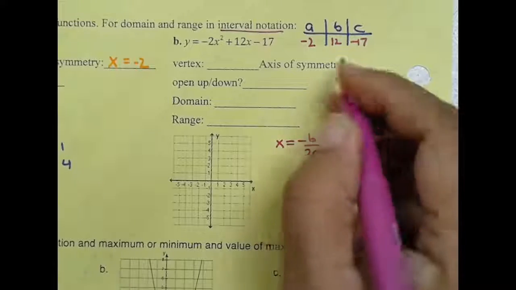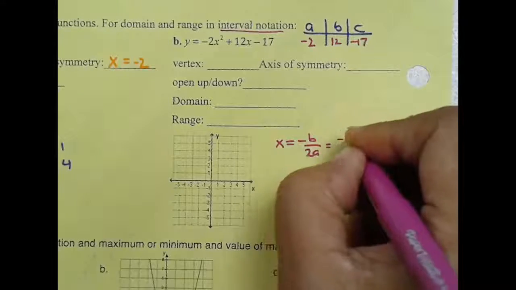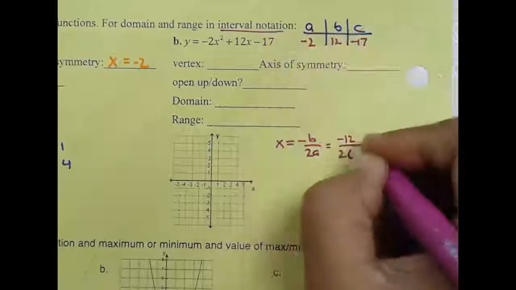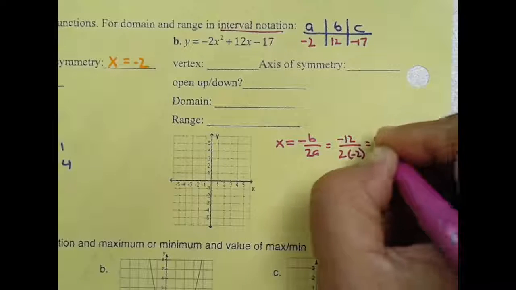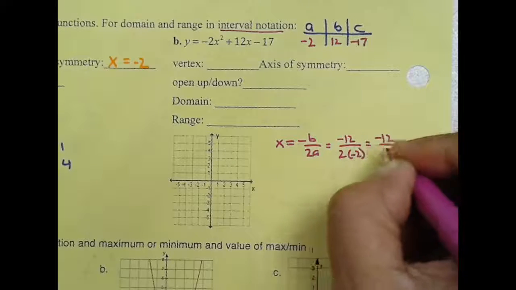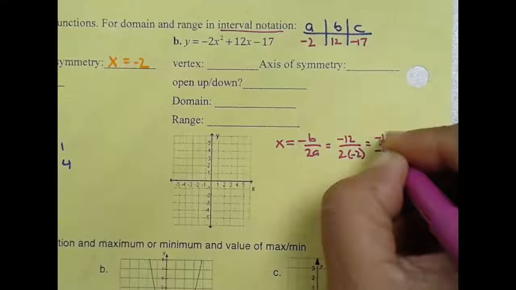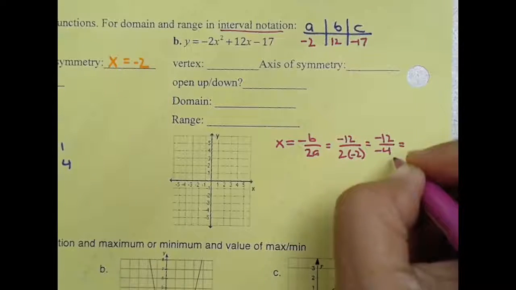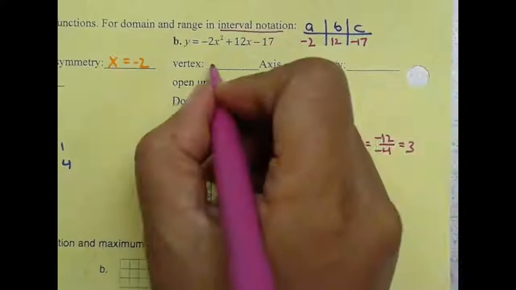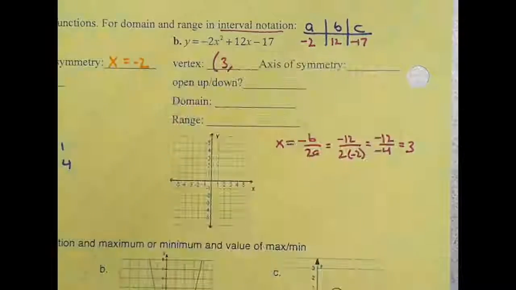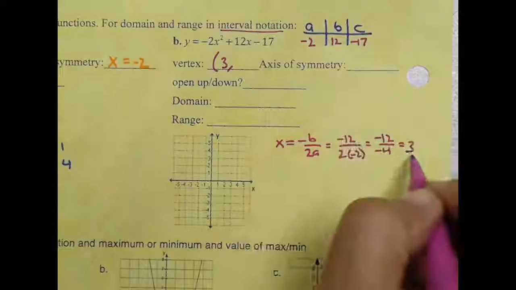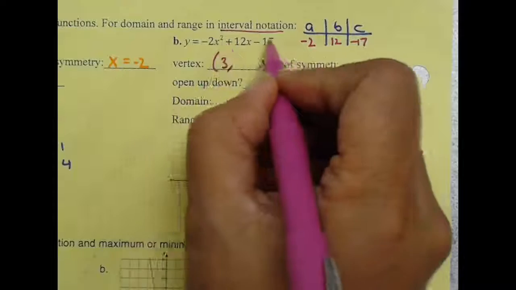Let's plug it in here. Opposite of 12 is negative 12 over 2 times A, which is negative 2. Negative 12 divided by 2 times negative 2 is negative 4. And negative divided by negative is positive. 12 divided by 4 is 3. So the x value of the vertex is 3, but we still need to find the y. So we're going to plug this 3 back into this equation.